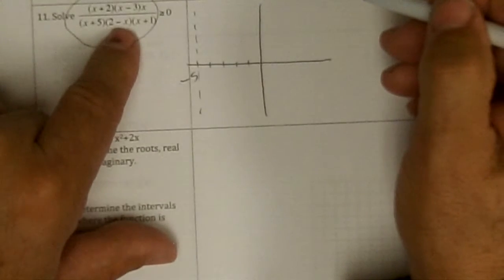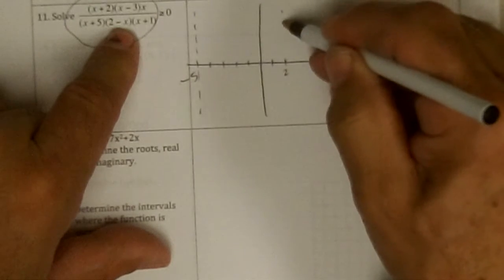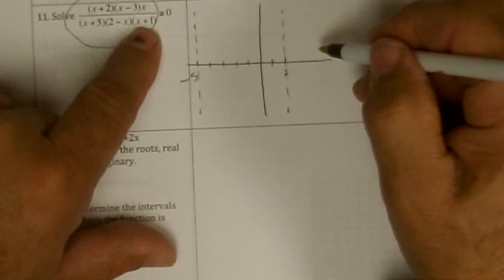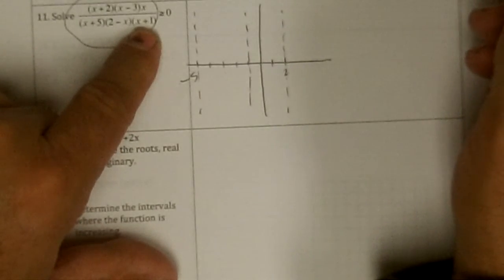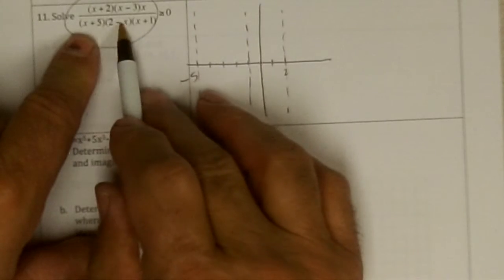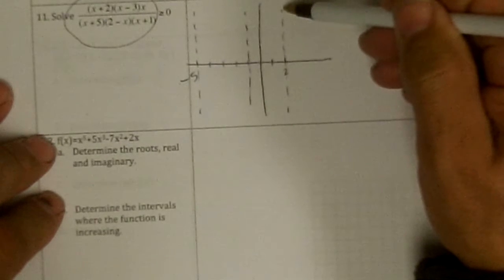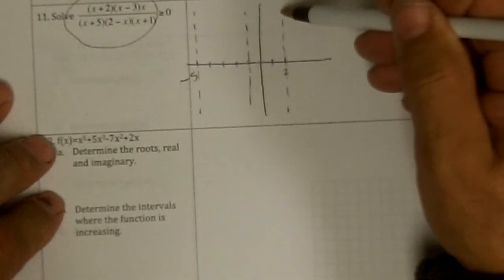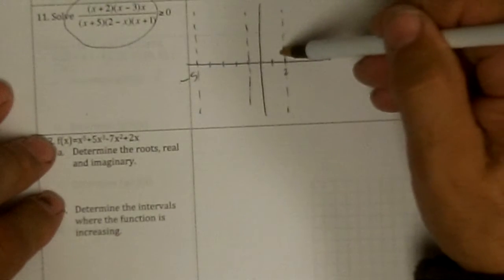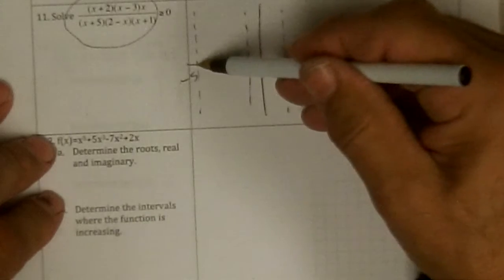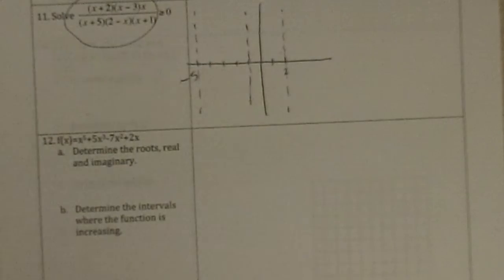An asymptote at 2. And an asymptote at negative 1. And each of these occurs singly. There's no squares, and so if the graph goes to positive infinity on one side, it'll go to negative infinity on the other side. So they're going to go in opposite directions on either side of these asymptotes because none of these are squared. Or to the 4th, or to the 6th.